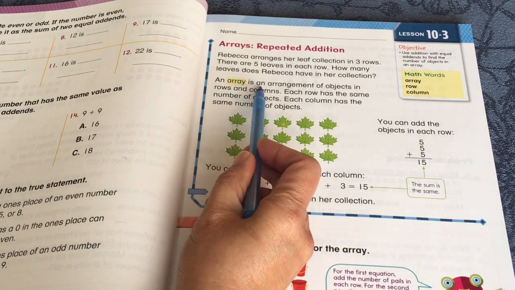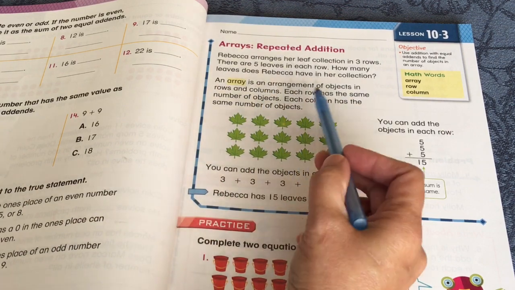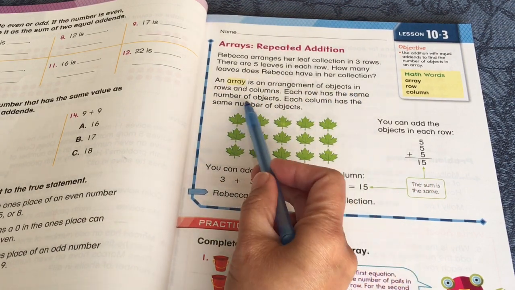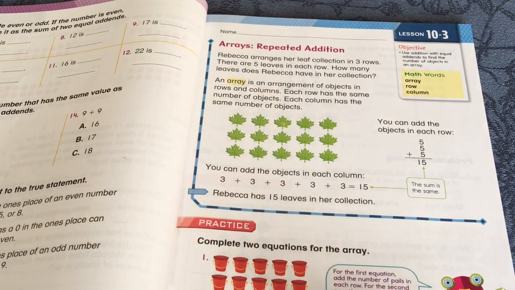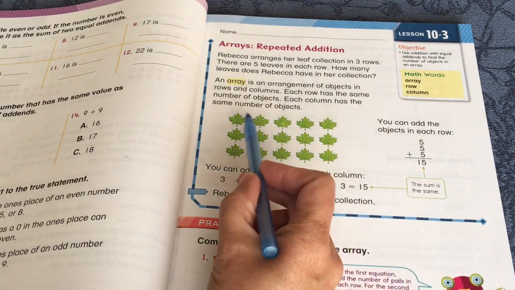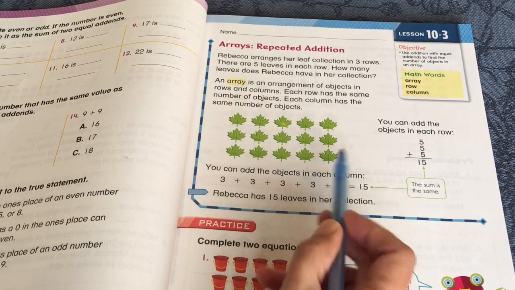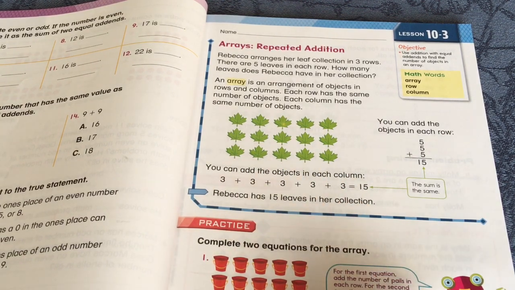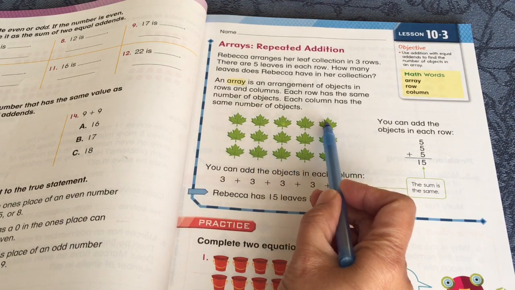An array is an arrangement of objects in rows and columns. Each row has the same number of objects. Each column has the same number of objects. So what's the difference between a row and a column? Well, a row goes across from left to right. And so if I were to look at this array, I would say I have 3 rows. And in each row, I have 5 leaves.